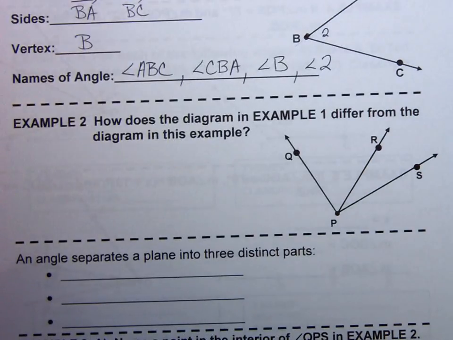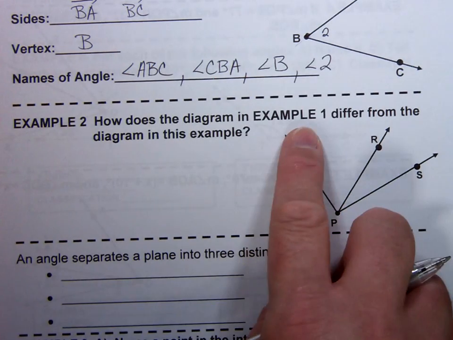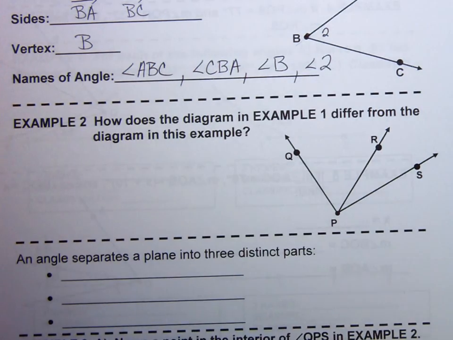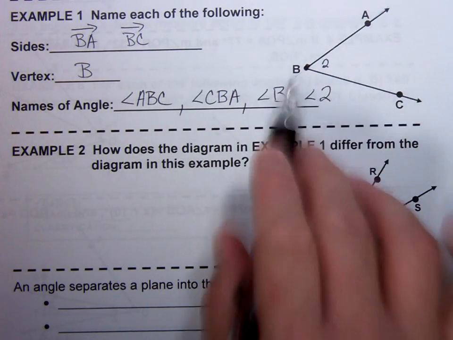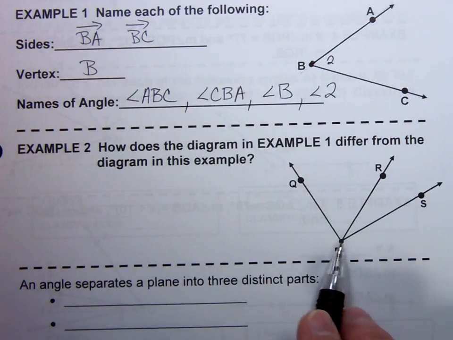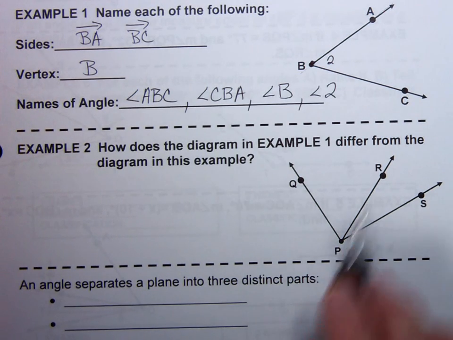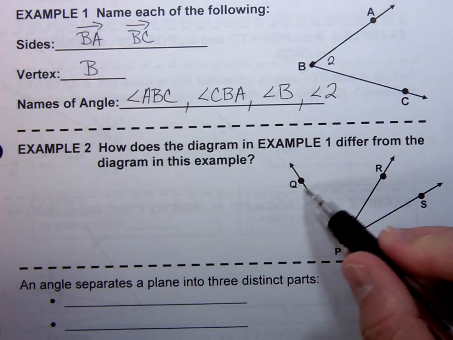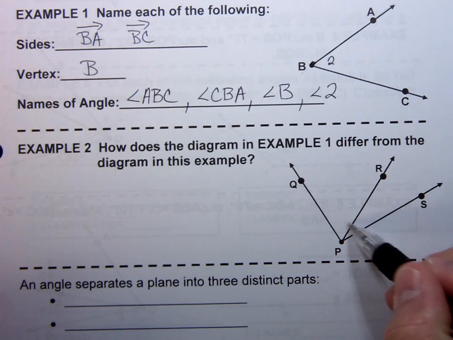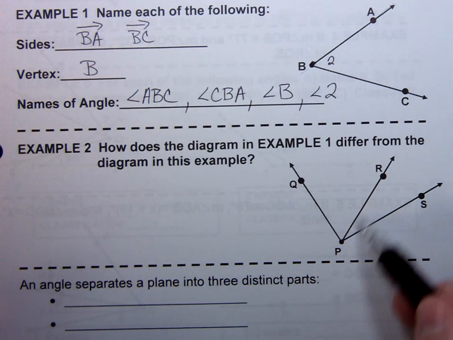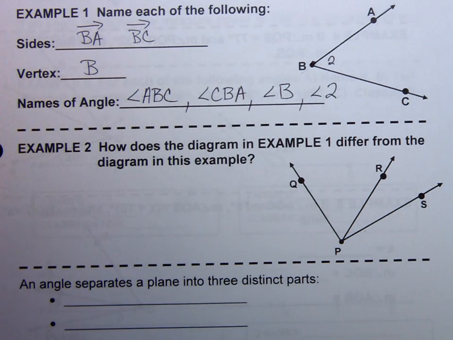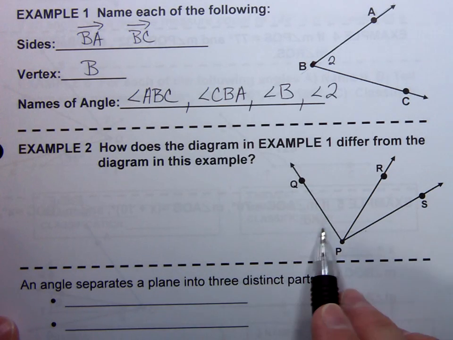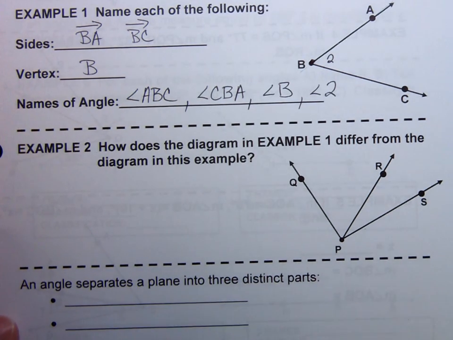Alright, example 2. How does the diagram in example 1 differ from the diagram in this example? And all we're really trying to get at is, in the first one there's only one angle. Here, while there's still only one vertex, there are 3 angles. We have angle QPR, this angle right here. We have angle RPS, this angle right here. And we have the big angle that contains both of the smaller angles. So we have angle QPS, the entire angle. So we've got 3 angles here.